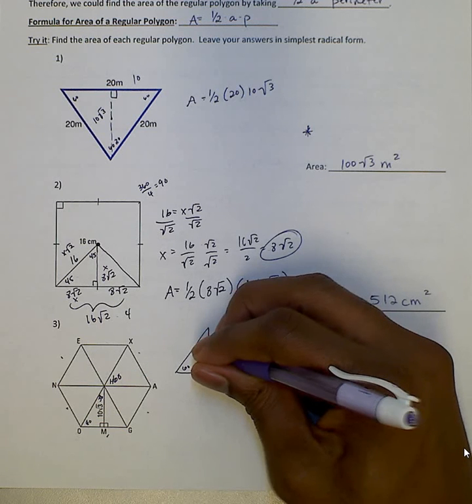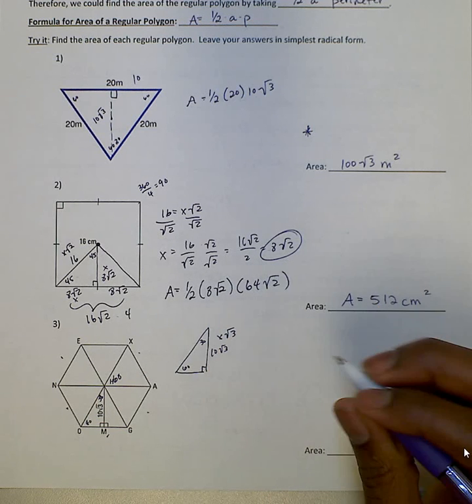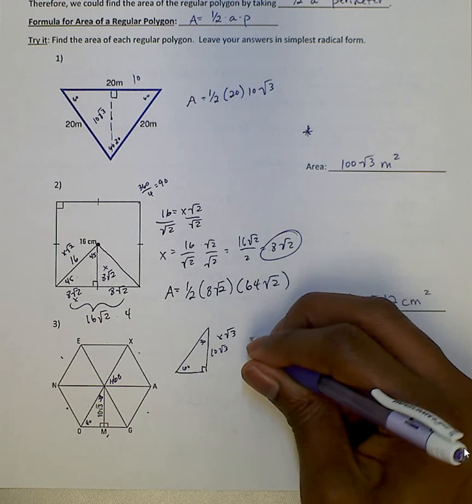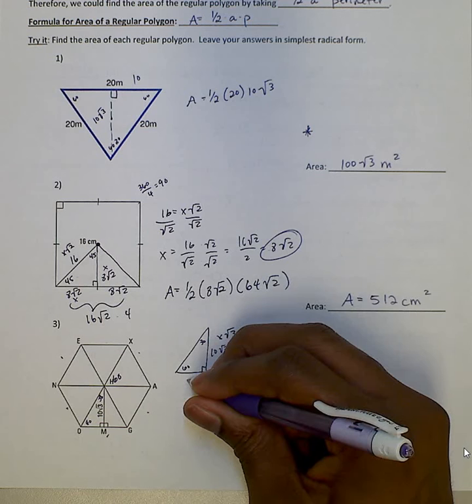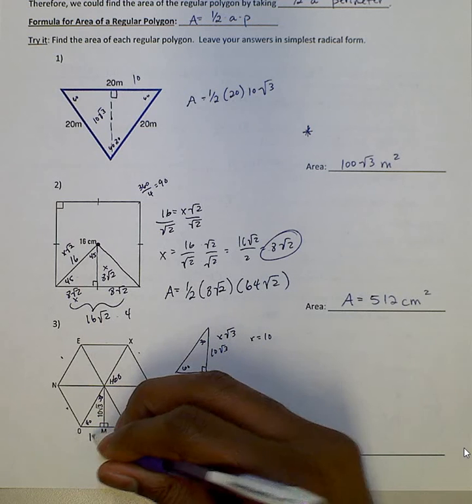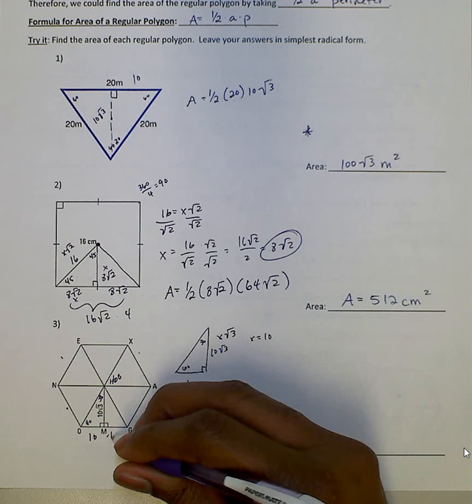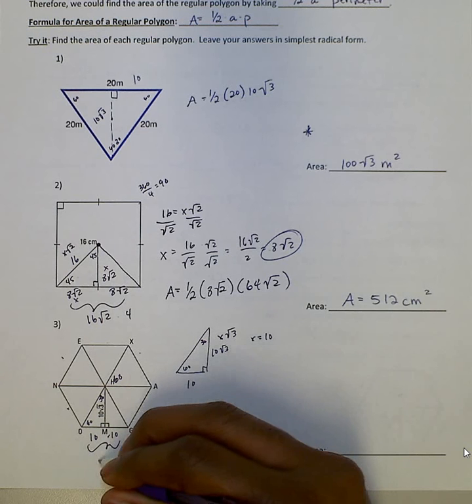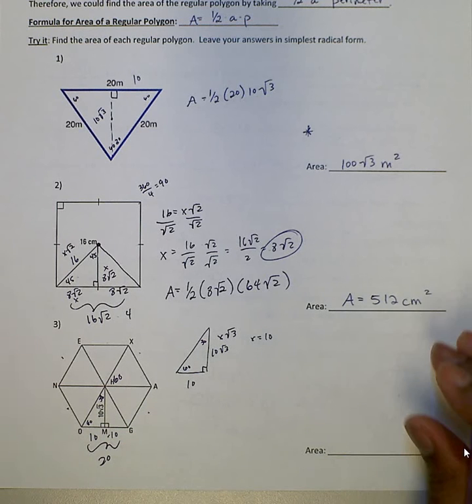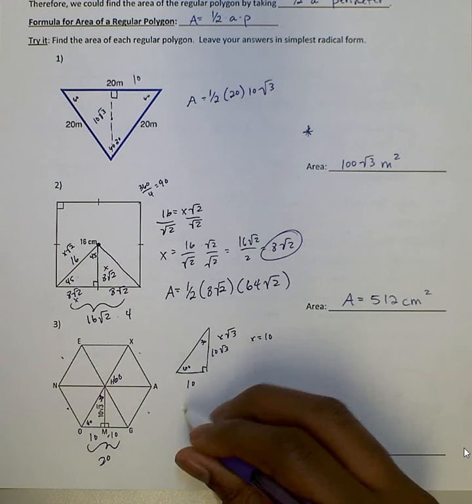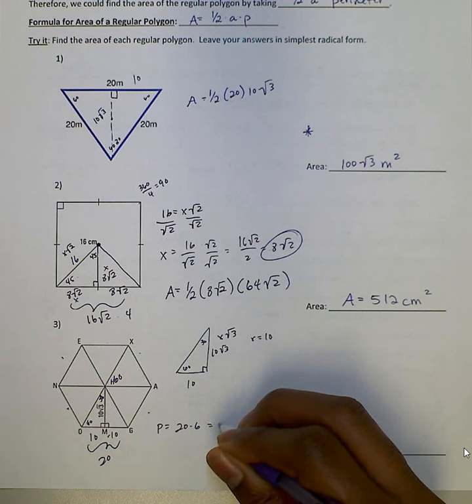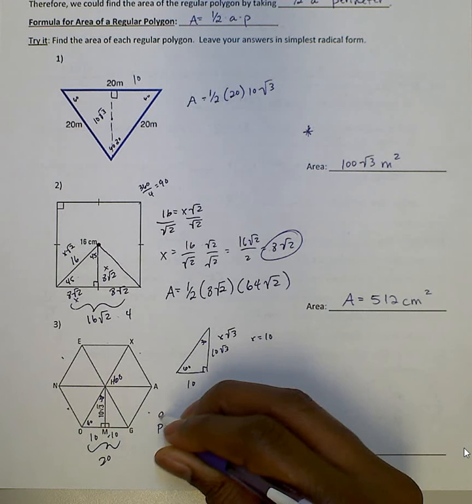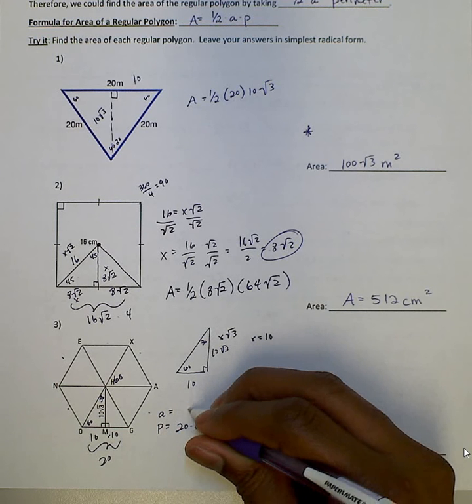So we know that x radical 3 equals 10. And so using this equation pretty quickly, we can find that x is 10. So across from this is 10. Alright, so now we should find our side to be 20. And we can find the perimeter then, 20 times 6, which is 120. We already have our apothem, which is 10 radical 3.